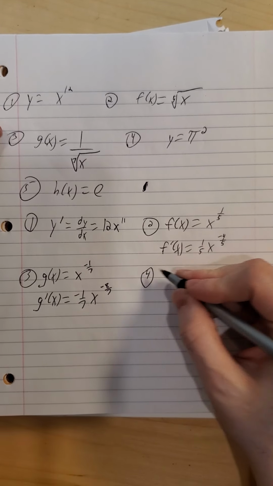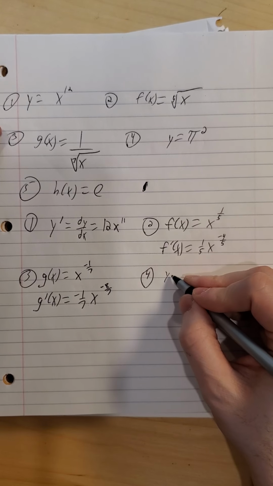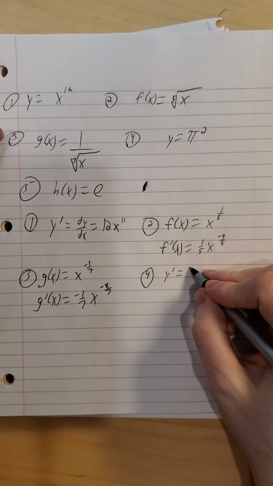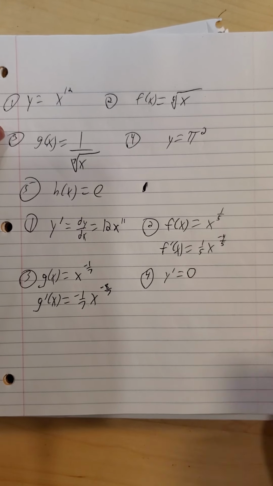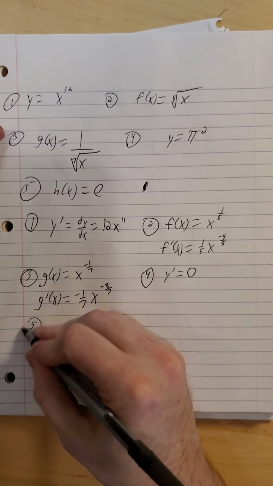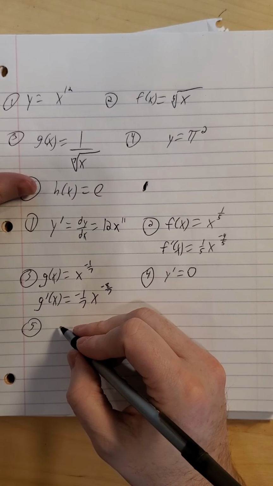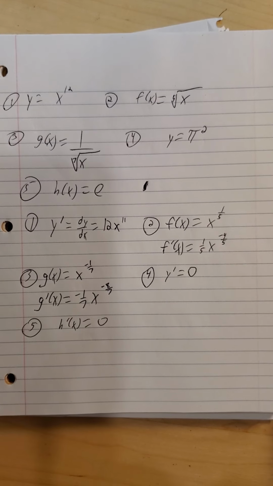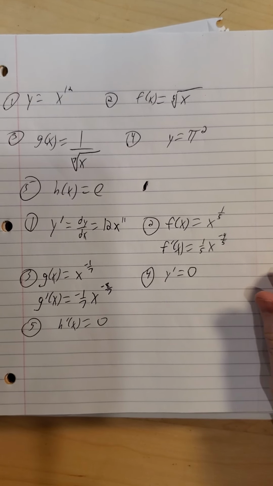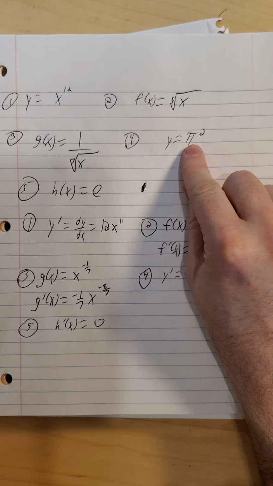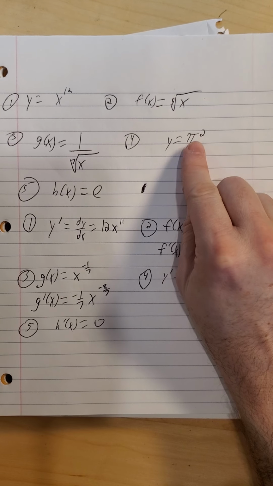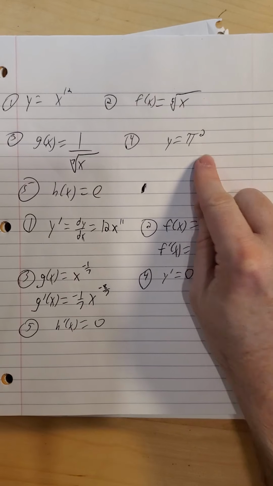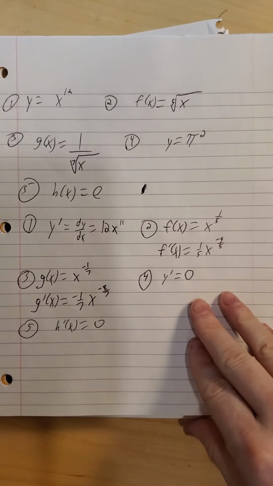Our fourth problem, hopefully it didn't trick you, y prime of pi squared. Pi is a constant, so pi squared is still a constant, so 0. Similar for number 5, e is a constant, so h prime of x is also 0. Anytime it's the derivative of a constant, even if that constant happens to have either an English or a Greek letter representing it, if it's a constant, its derivative is always 0.